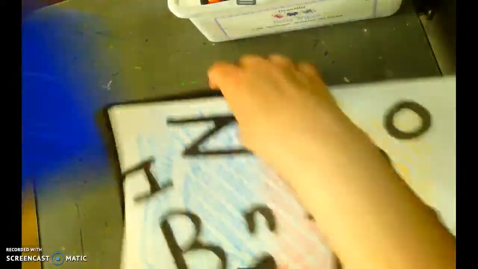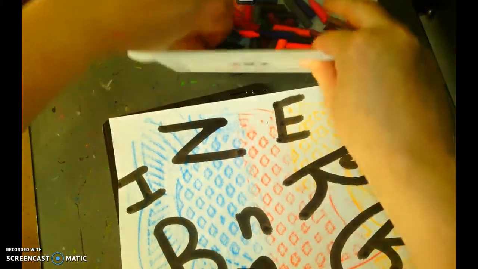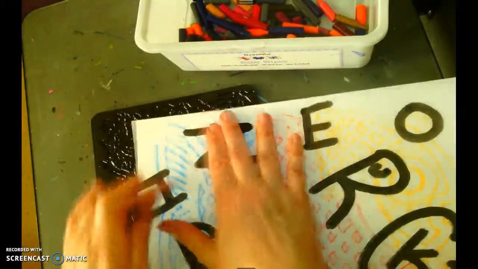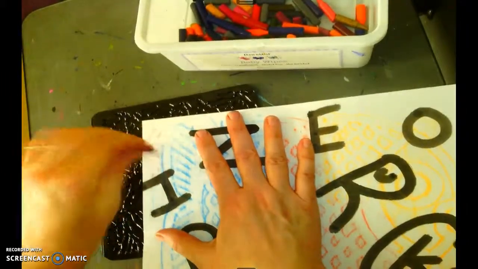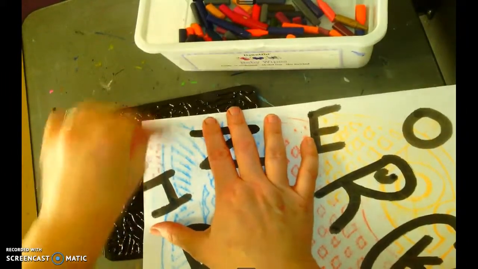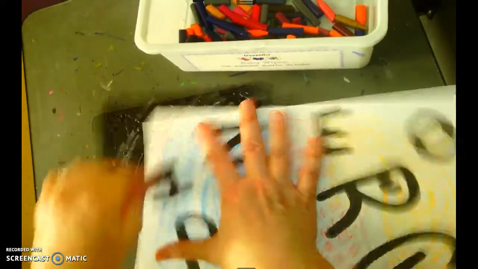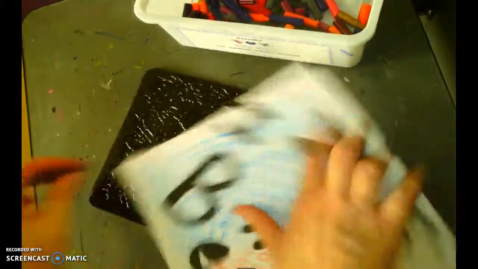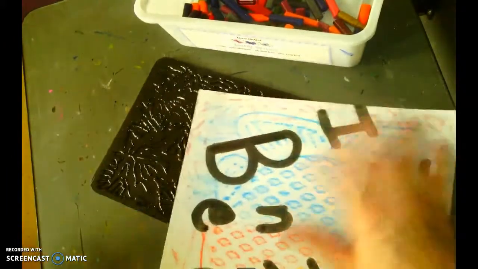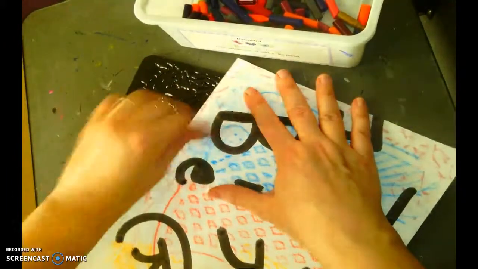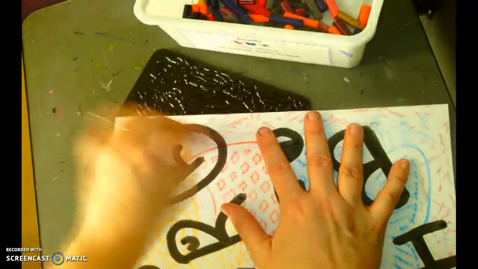So I'm just going to kind of put my little texture plate under here. And we've all used these in class, so you know how to use these texture plates. And I'm just going to, again, I got to hold my crayon tight, and I got to push. And I'm just going to go ahead. I don't want any white to show. I want my whole paper textured.